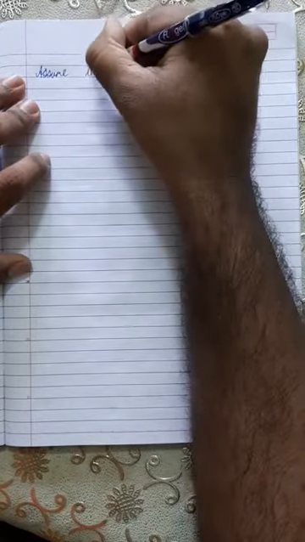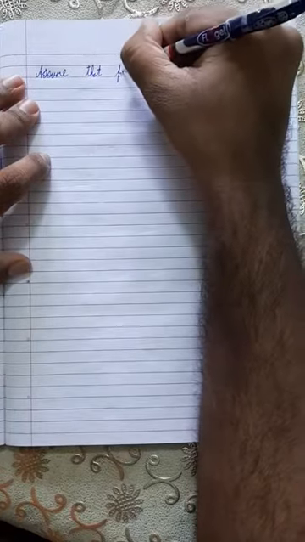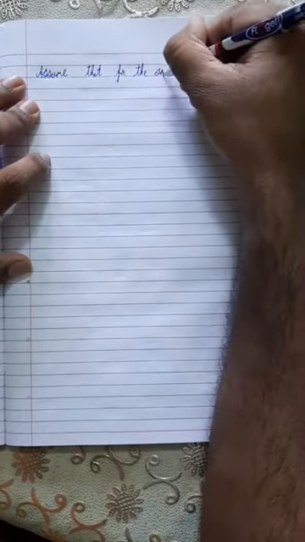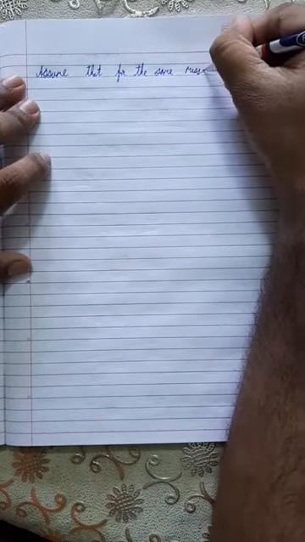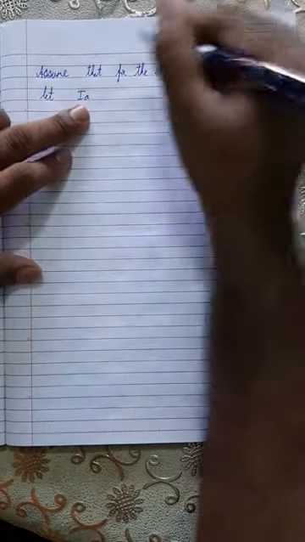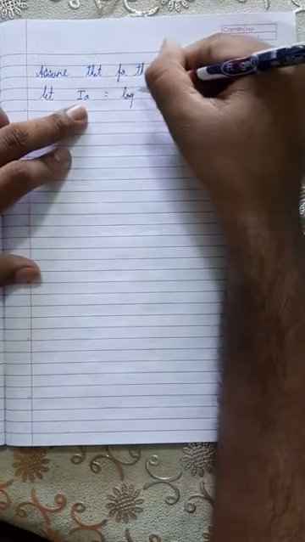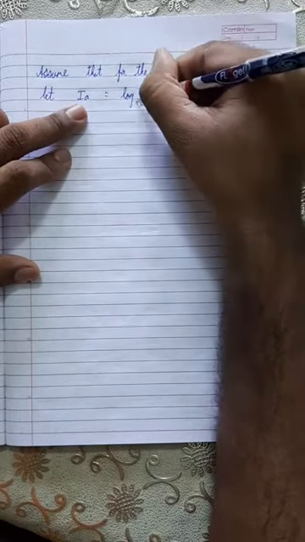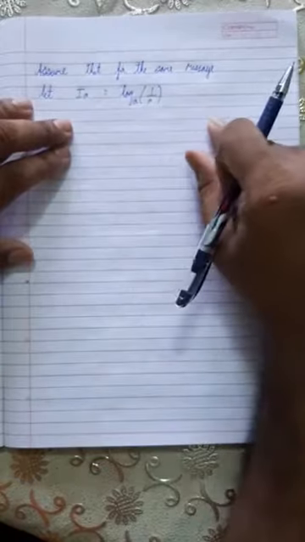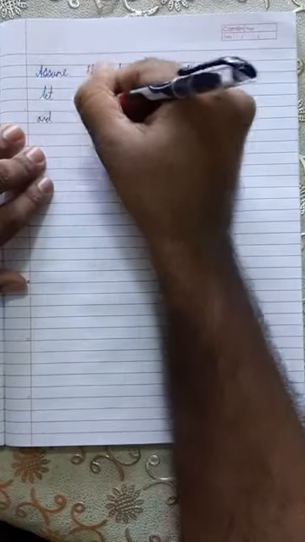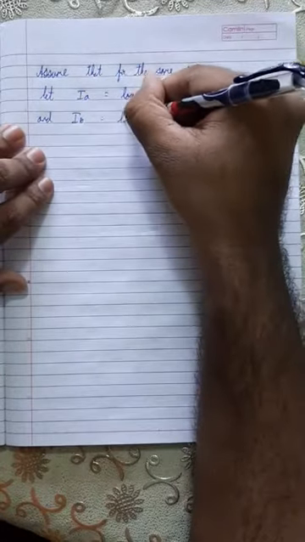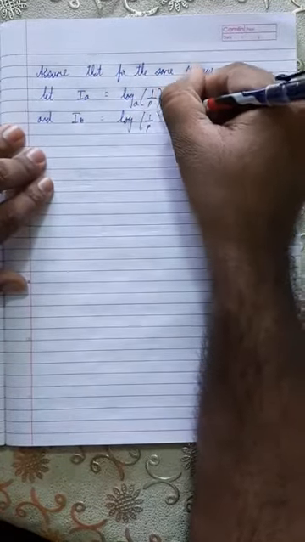To understand that, first I assume that for the same event, the same message, let I small a be equal to log of 1 by p to the base a, and I small b be equal to log of 1 by p to the base b.